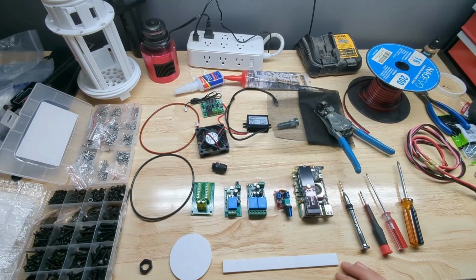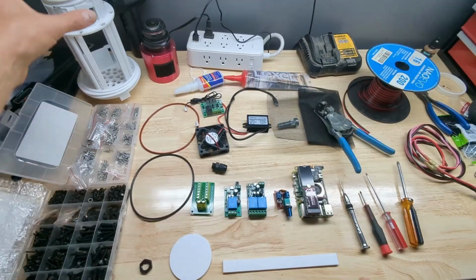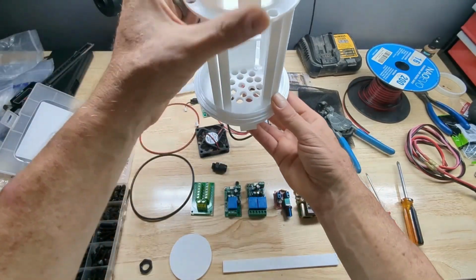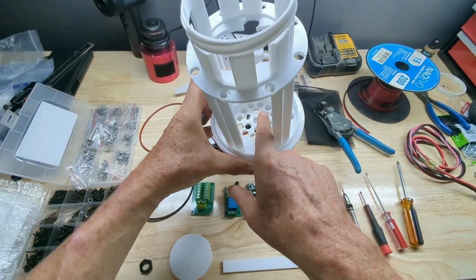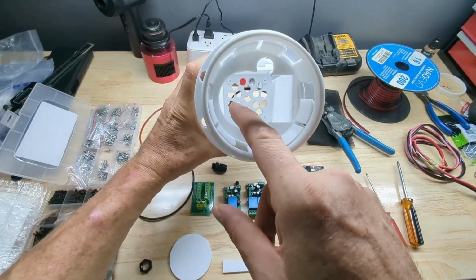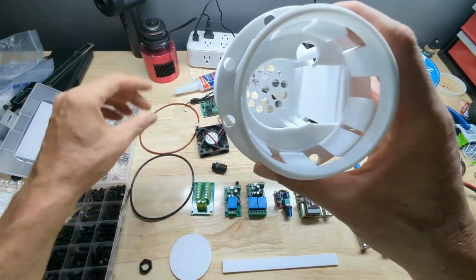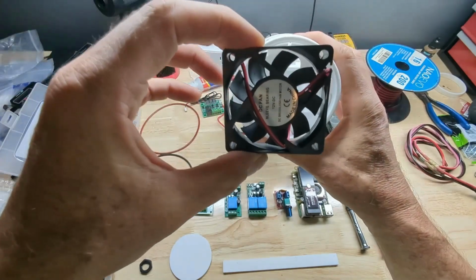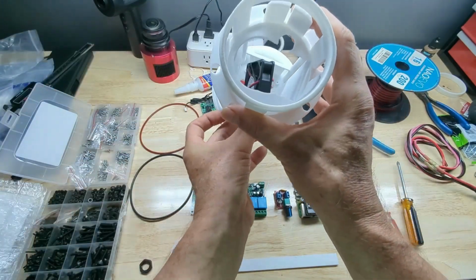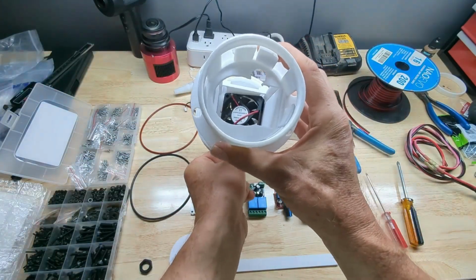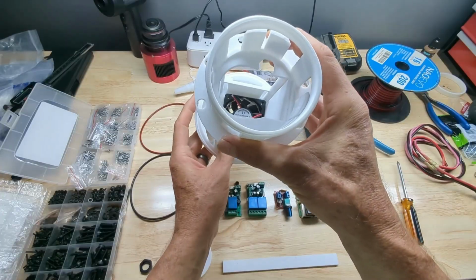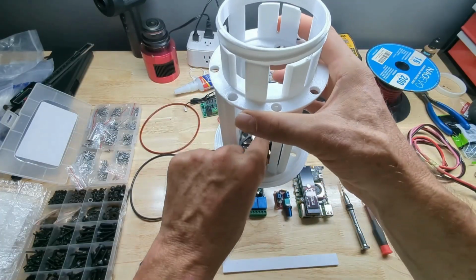We will kind of template out how we're going to mount these various components. One thing that you'll see on here is inside here, you can see there's some little holes down there at the bottom, little pilot holes. That's where the fan will sit. And this is for a 60-millimeter fan. So this fan will go right down here into the bottom, and the pilot holes will line up directly underneath that. And this is a low-profile fan too.